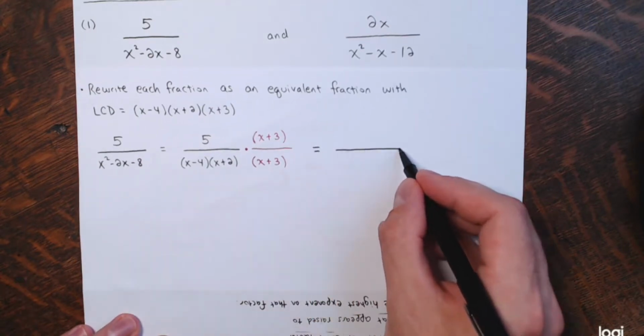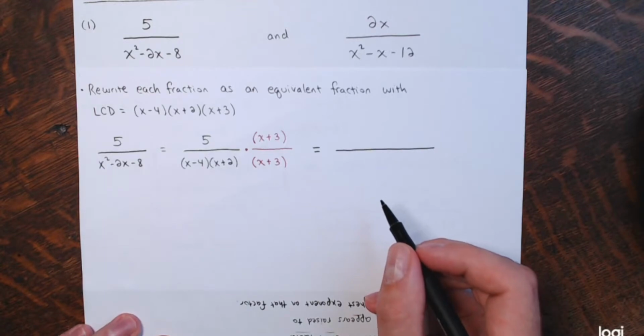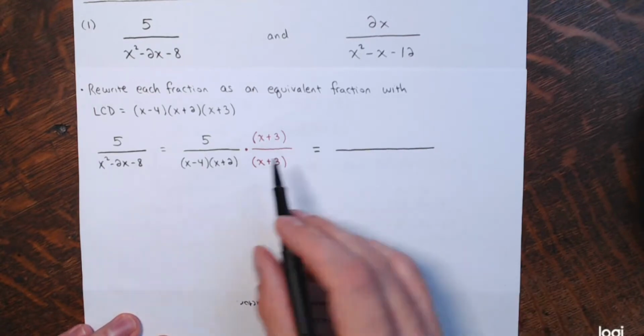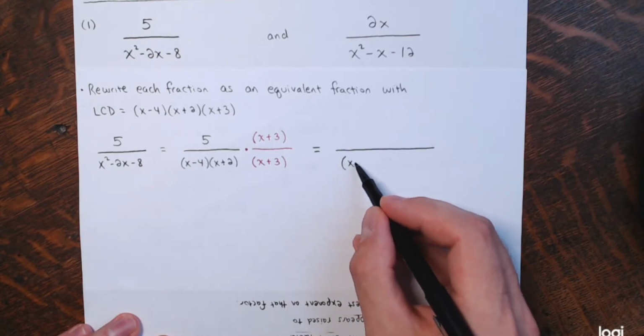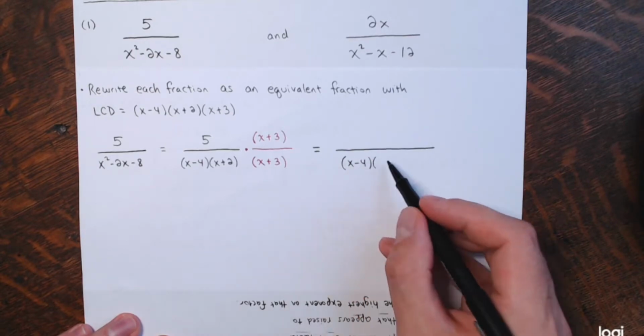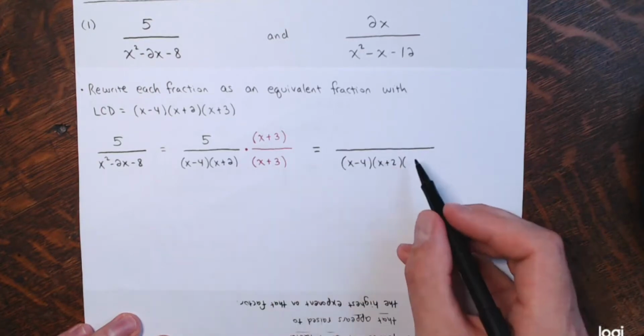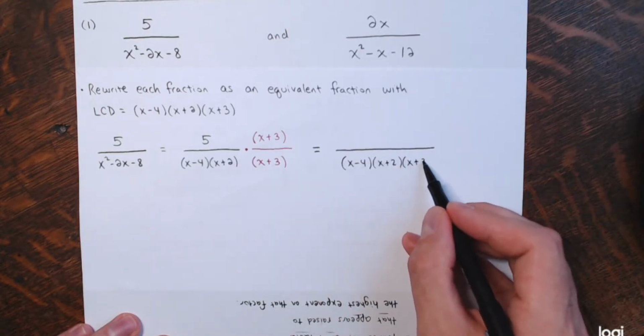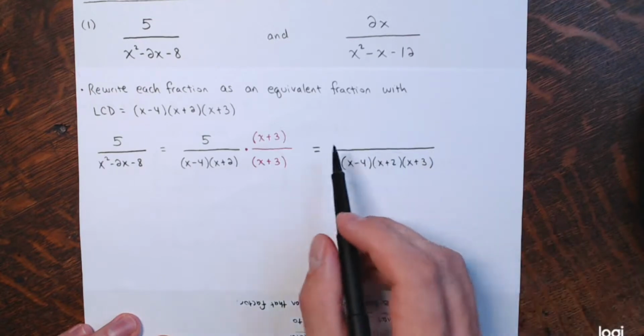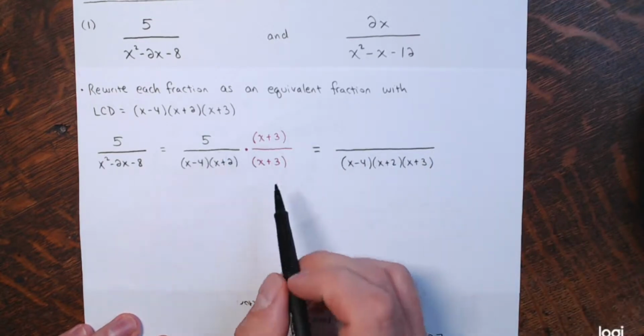And as I said before, I would recommend keeping the denominator in factored form. So my denominator is x minus 4 times x plus 2 times x plus 3 now, and I multiply the numerator.